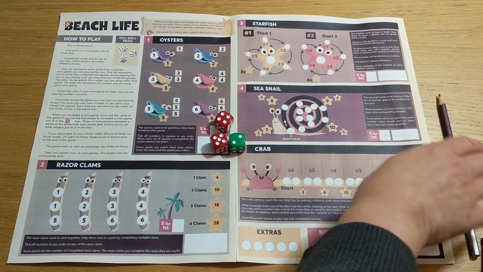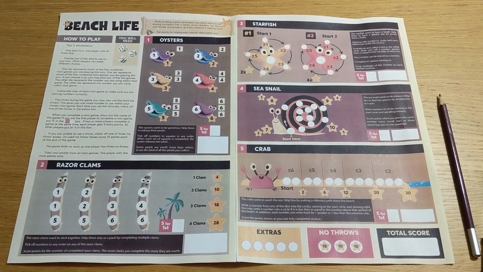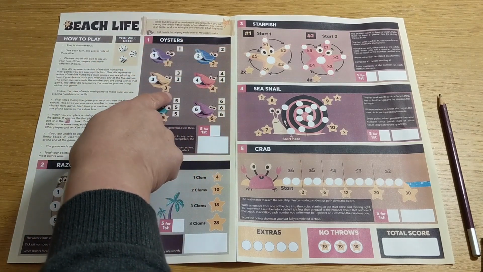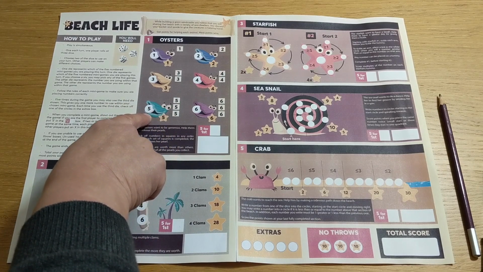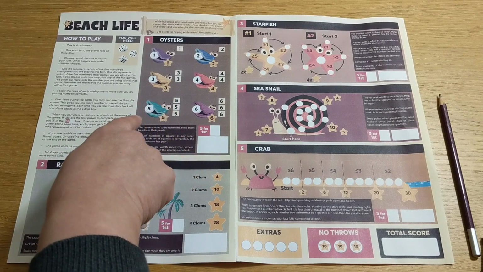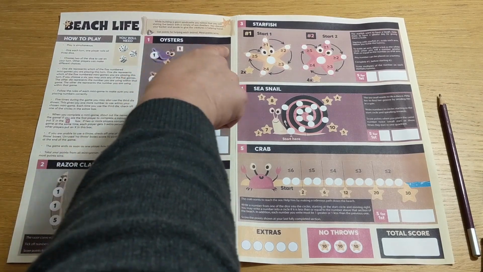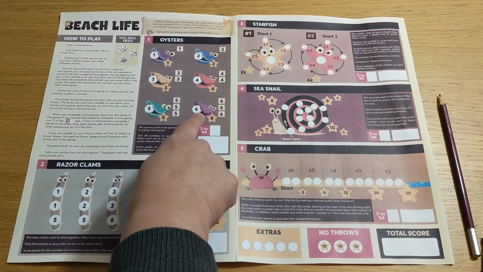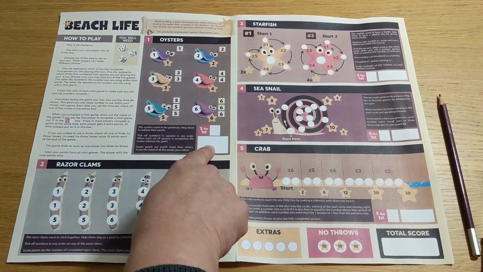But let's just very briefly talk through the mini games. In the oysters game, what you're trying to do is check off these boxes next to each oyster. When you've checked off all the boxes next to an oyster, you're going to get the number on the oyster's pearl. So to get the number 5, you're going to check off all 3 of these 5 boxes. Same with the number 6. To get the number 1 and the number 2, you only need to check off 1 box in each case. At the end of the game, you're going to count up how many of the pearls you've got, add them up and put them in that box there.